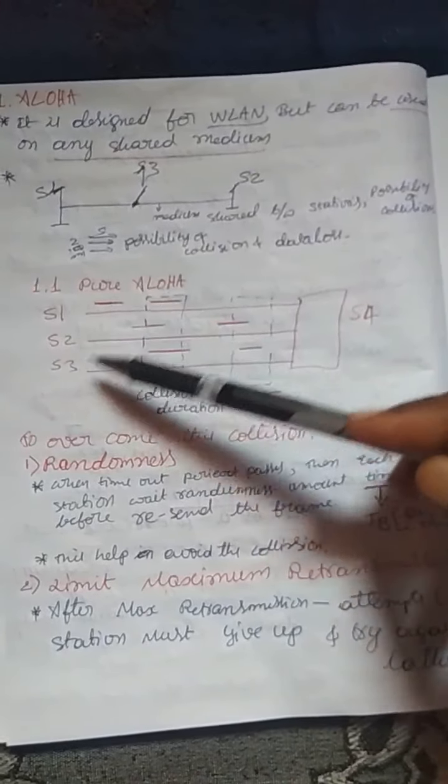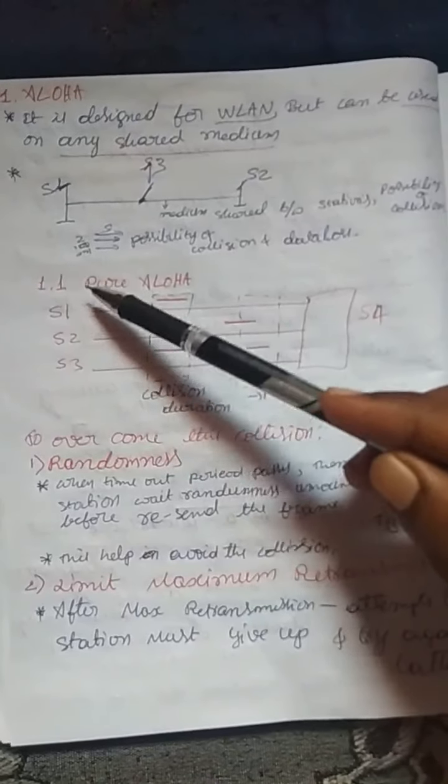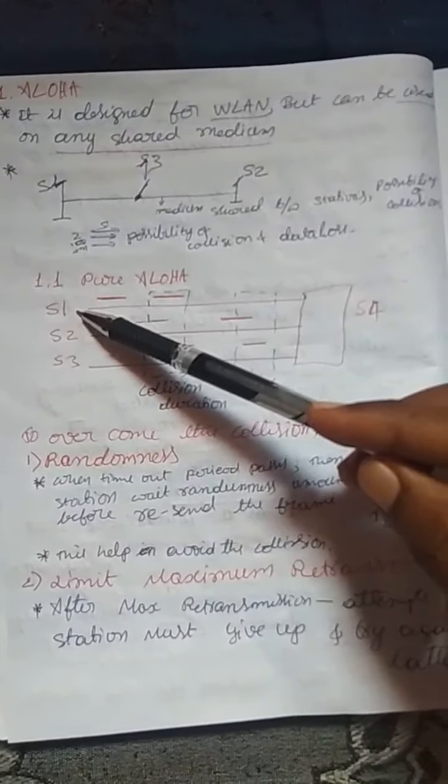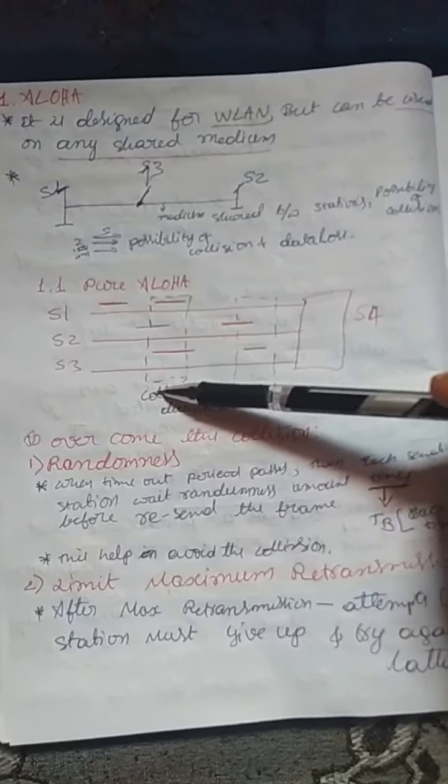But here, suppose these three stations send the data at a time, there may be a possibility of collision.